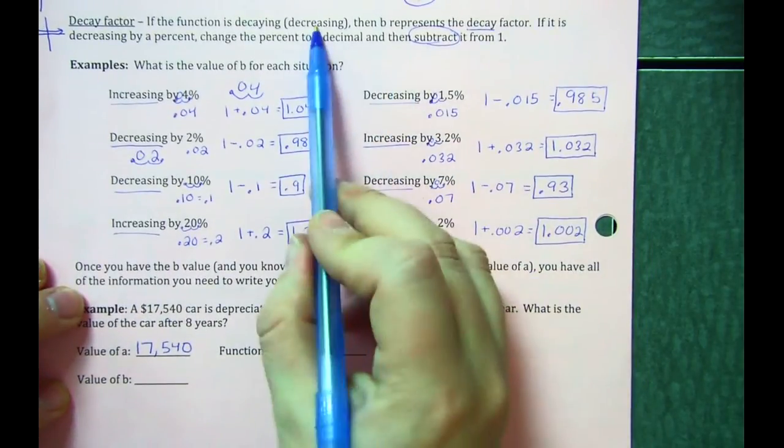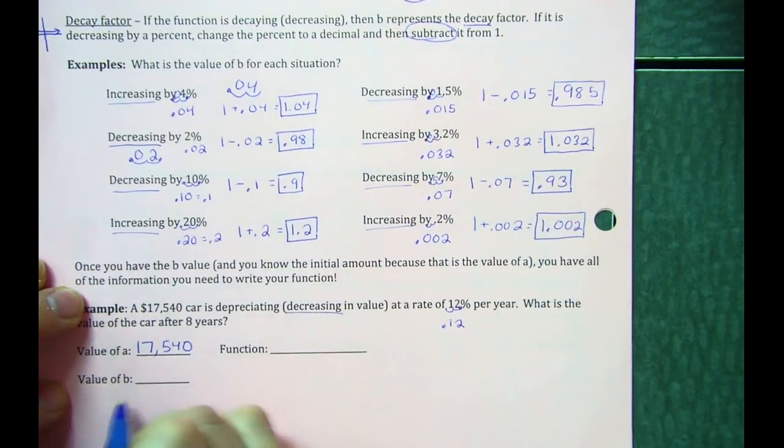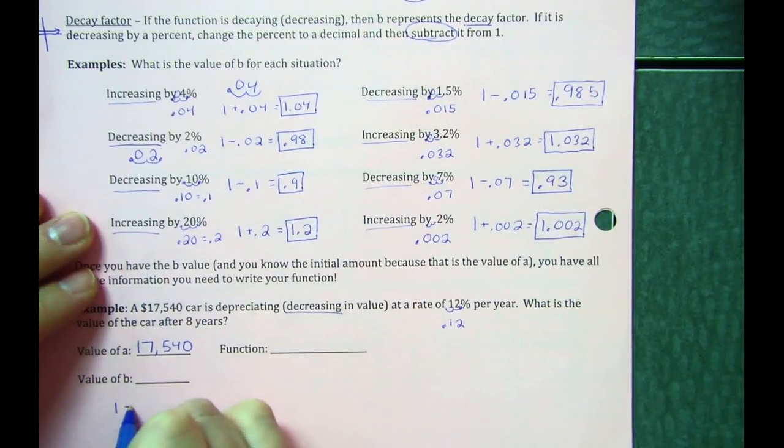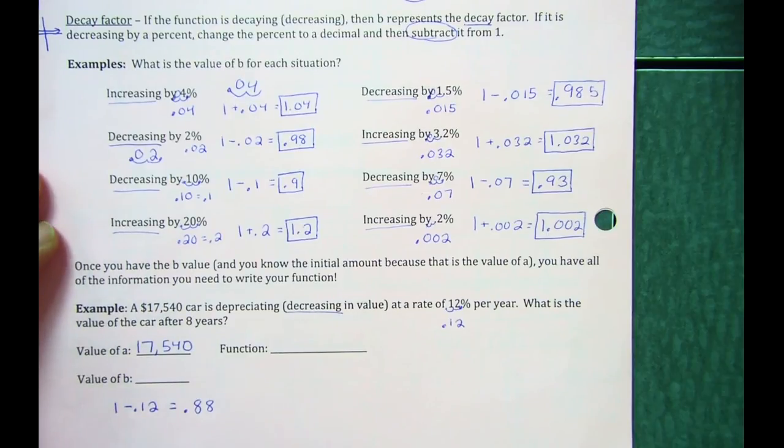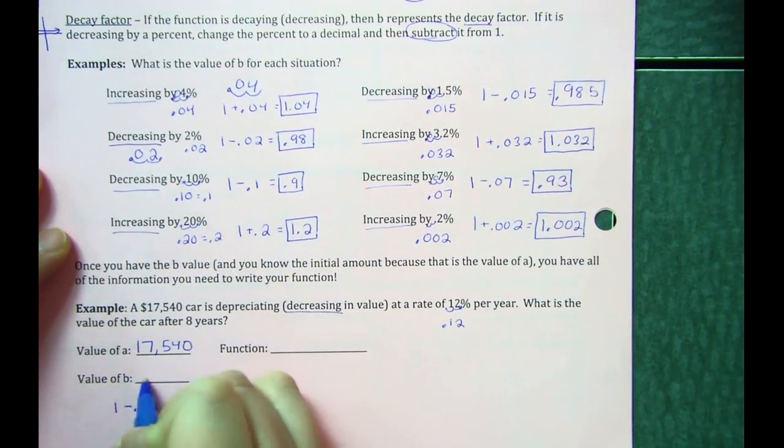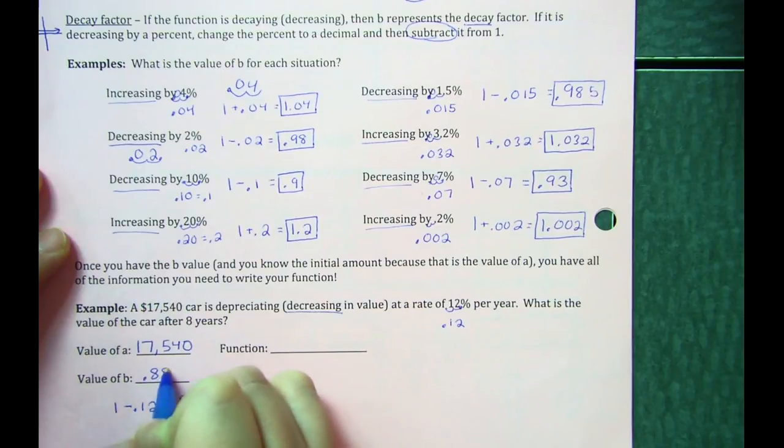Up here it says decreasing is subtract from 1. So we're going to say 1 minus 0.12, which equals 0.88. So our b value is 0.88.